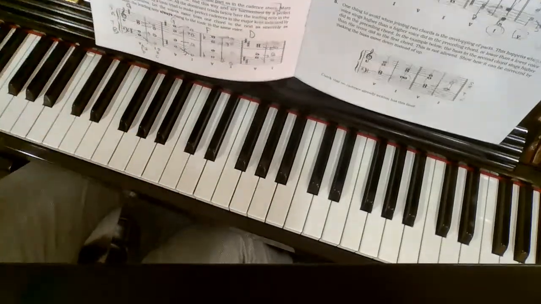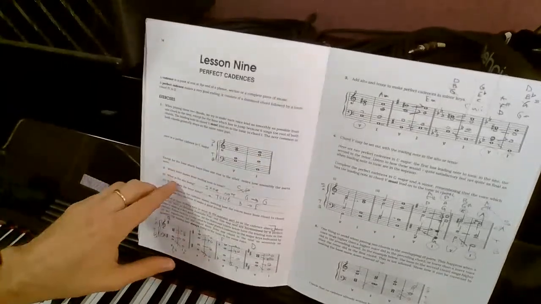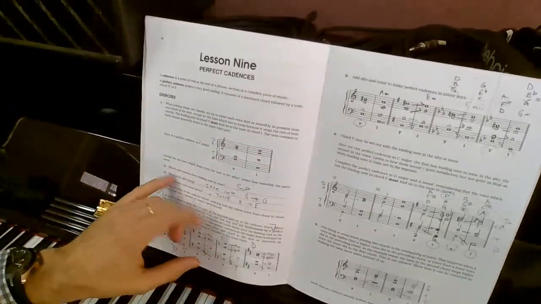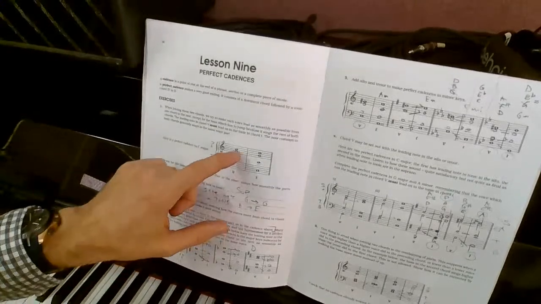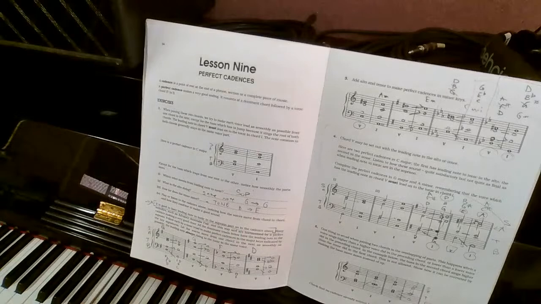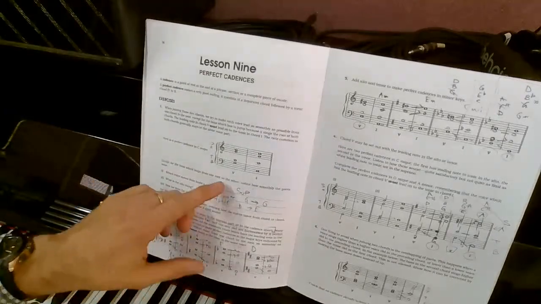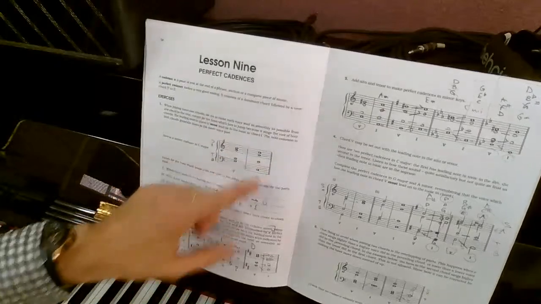Now, the alto stays on the same note. G, G. What's the alto doing? Same note. What voice moves from the leading note? B, C. How far does the tenor move? A tone. D, E, D, E.